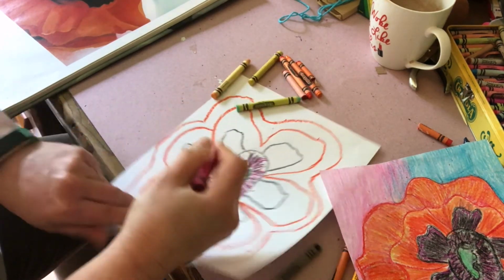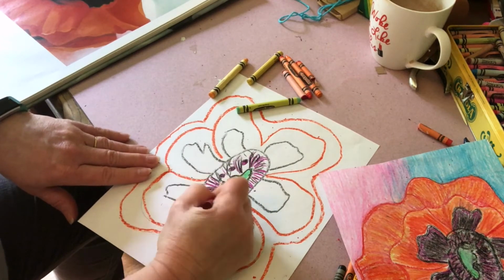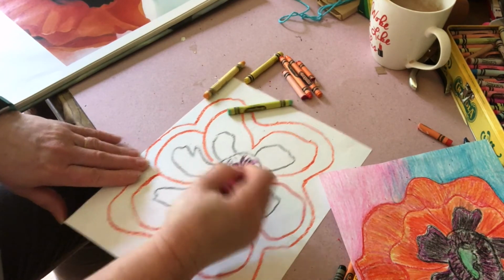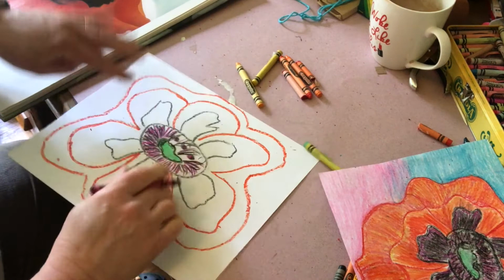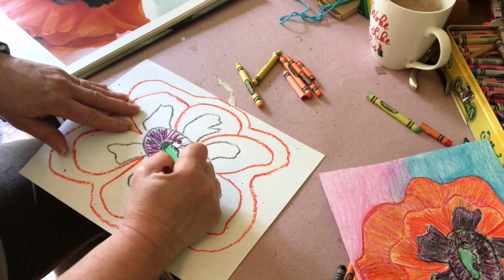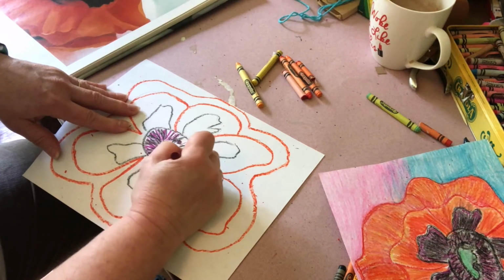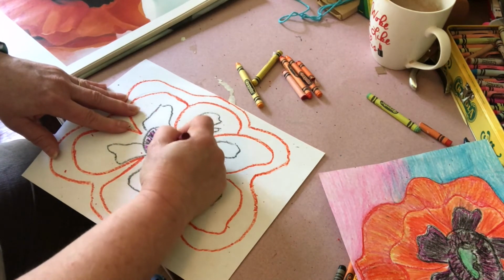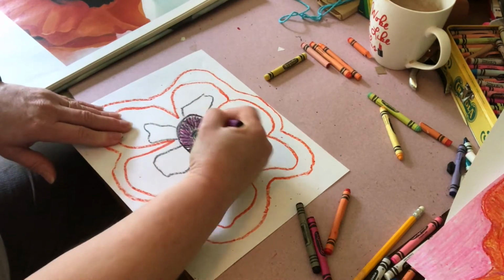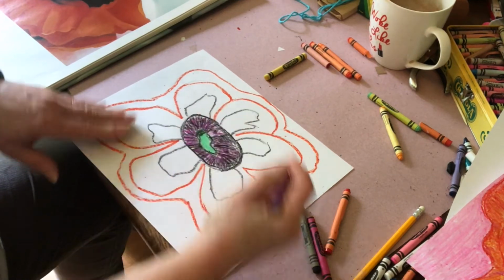That's really what this picture is going to be about. It's not just going to be randomly coloring things in really simple. You're really going to have to layer different colors on top. So again, I keep working that until it looks the way I want it to look.